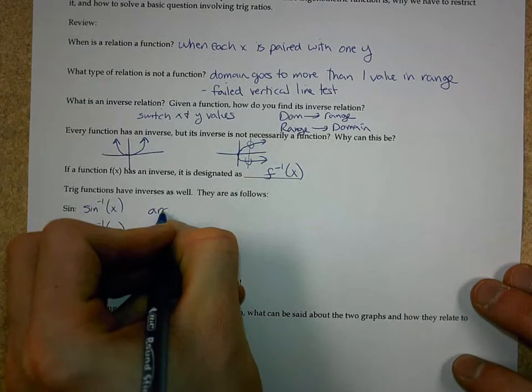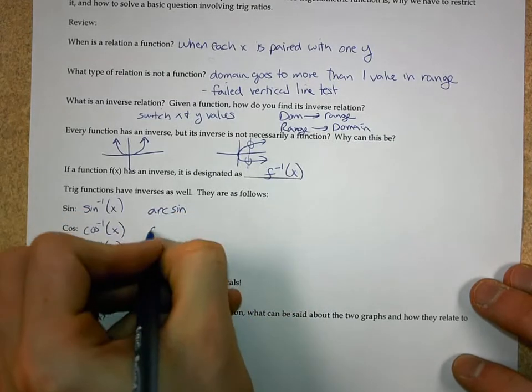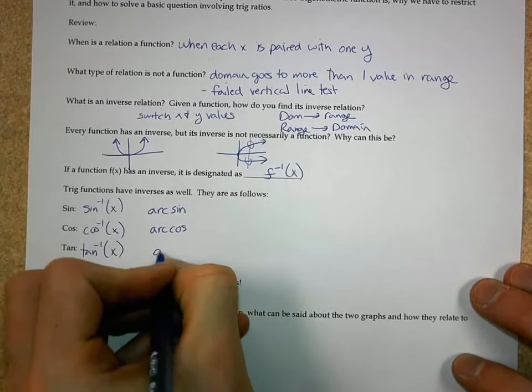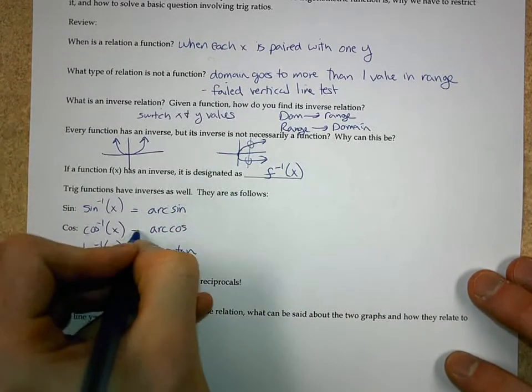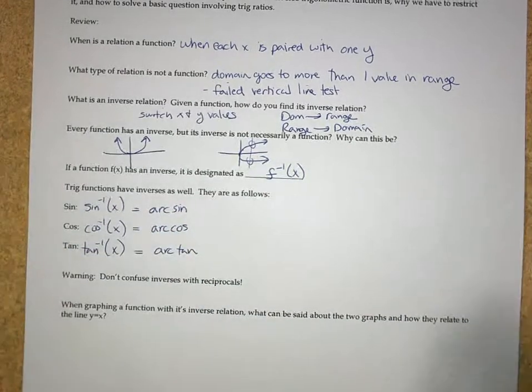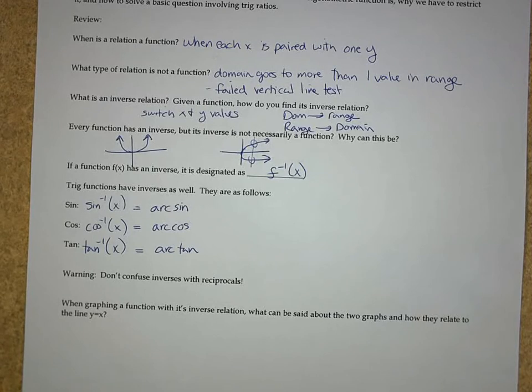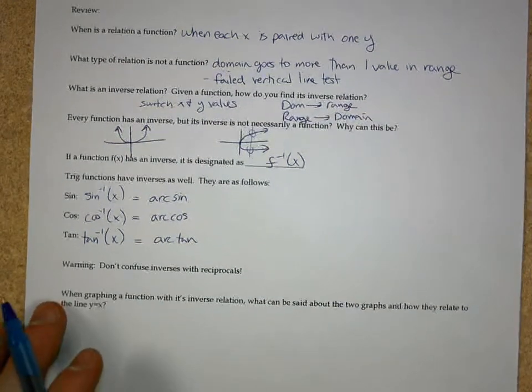We're going to use the terms arcsine, arccosine, and arctangent. Sine inverse is the same thing as arcsine, cosine inverse is the same thing as arccosine, and tangent inverse is the same thing as arctangent. If we use arcsine, arccosine, and arctangent, we are less likely to get confused with reciprocals.